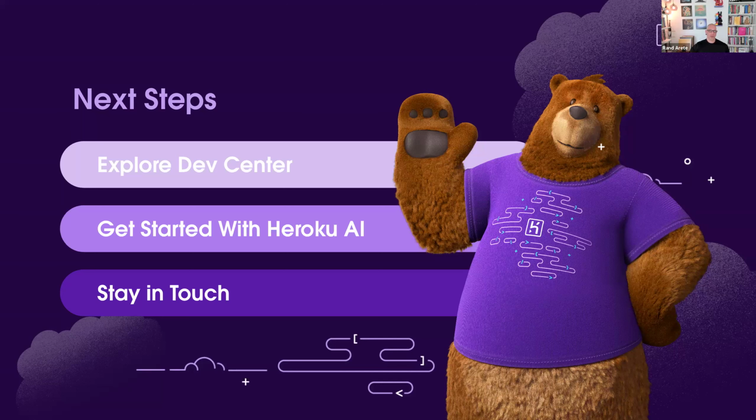Where do you get started? Heroku.com/AI is a great entry point, as is our Dev Center documentation. We have provided really thorough examples of how to get started and information on all of the different models and services that exist. This is available in GA and is being widely used. So please kick the tires. Let us know how you feel about it. Let us know if you have any questions or updates that you'd like.